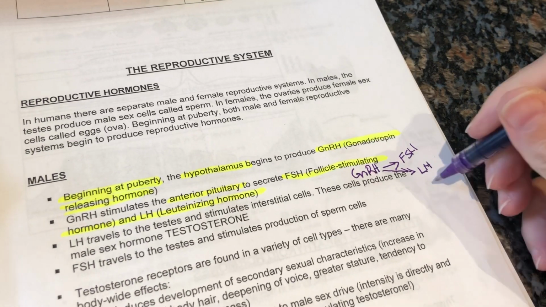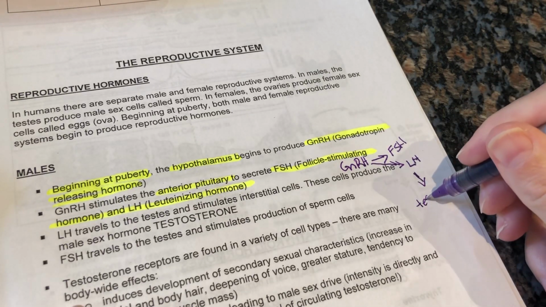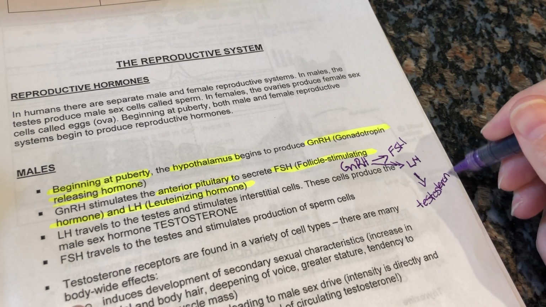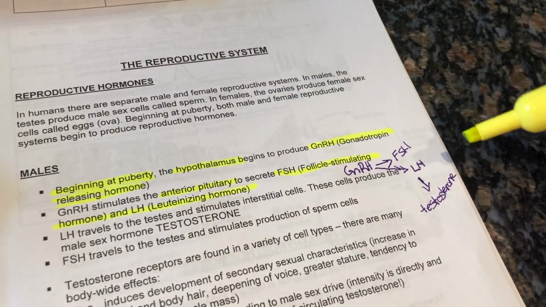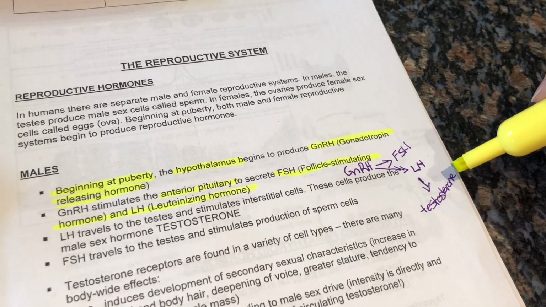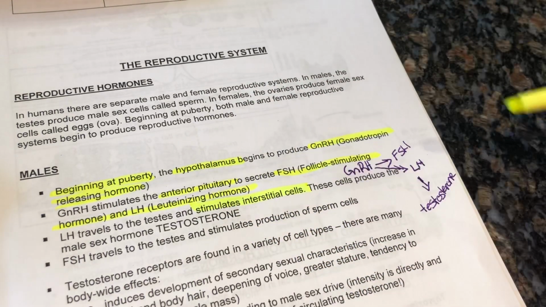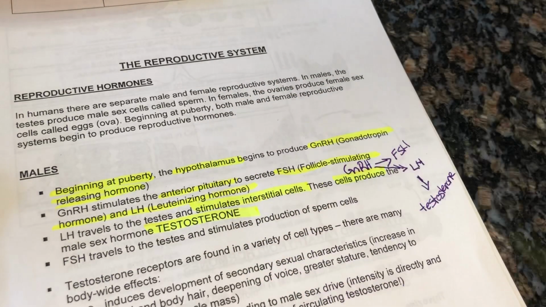Now, what does LH do? LH stimulates testosterone. So LH is directly responsible for making testosterone. LH travels to the testes and stimulates interstitial cells. Interstitial cells produce testosterone.